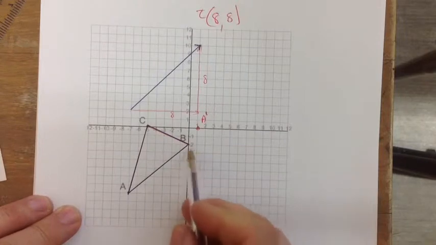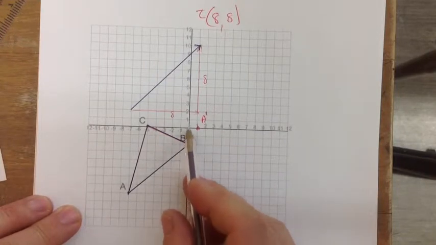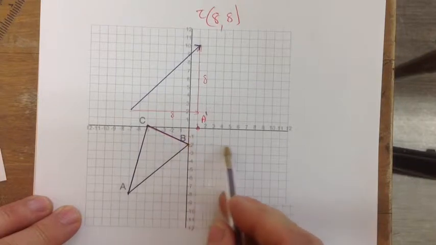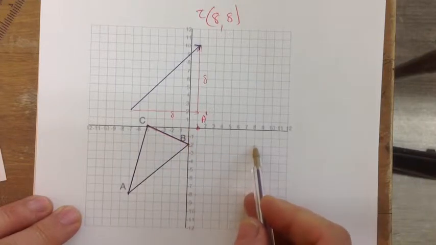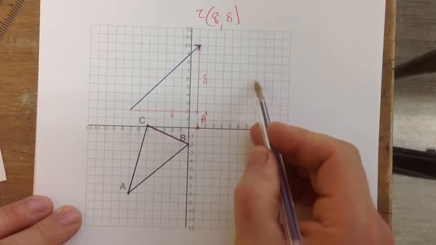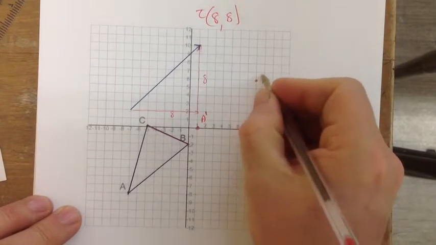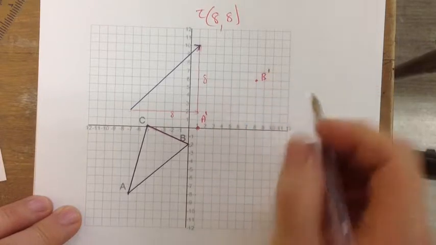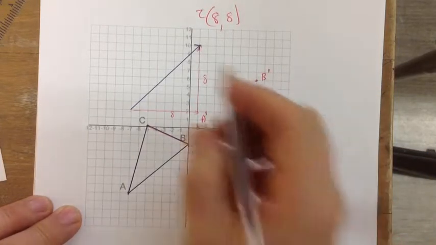Okay, the B is at 0, negative 2. So right here at the 0 for the x value, I'm going to add 8 to that. And then for the y value, I'm at negative 2, I'm going to add 8. That's going to bring me up to 6. So here's my B prime at 8, 6.